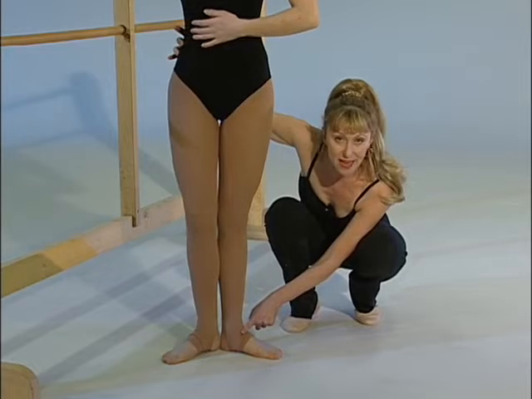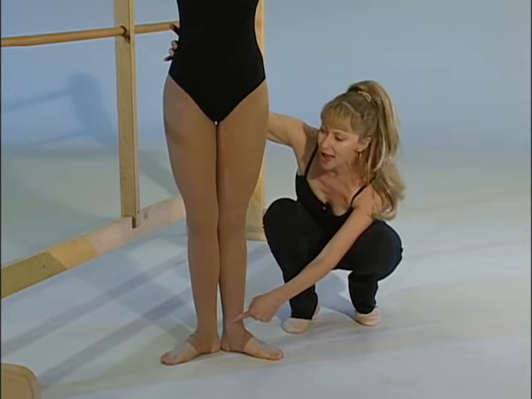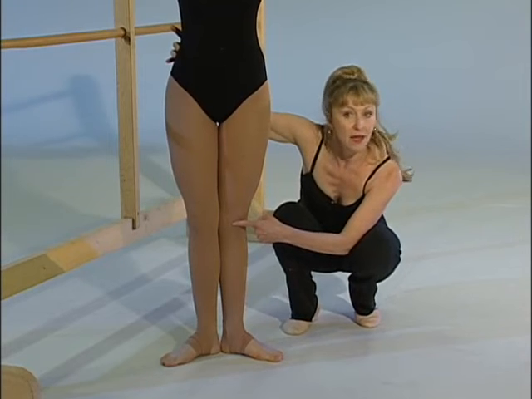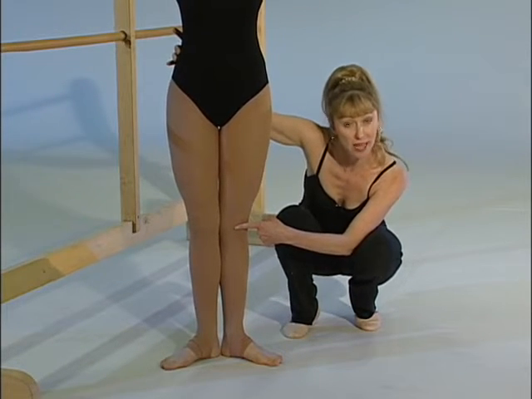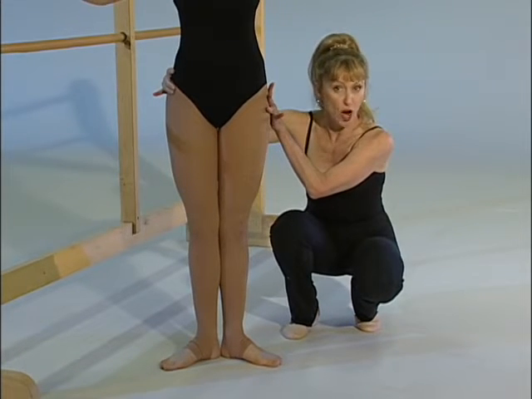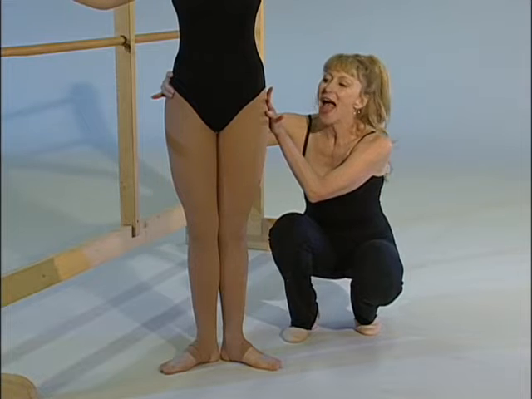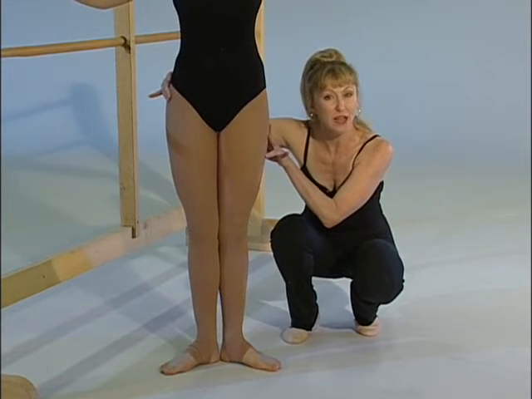So when we see this, we know that our students are trying to turn out from the ankle or from the knee. The knee is a hinge joint. It's not going to turn out like a ball and socket joint. So that's one of the ways we can make sure our students are going to be safe and also learn how to use their rotation from the correct place.